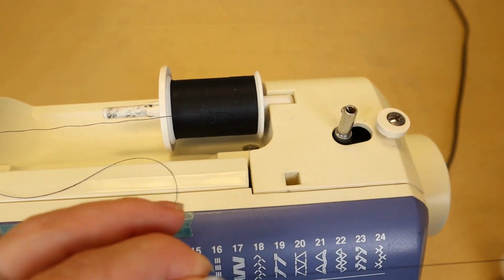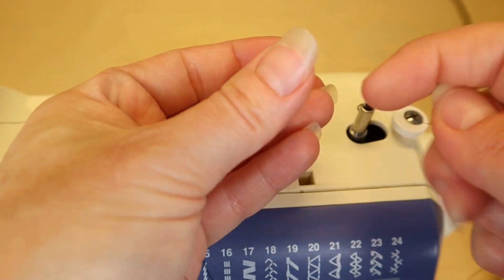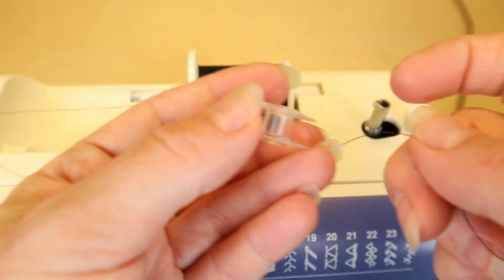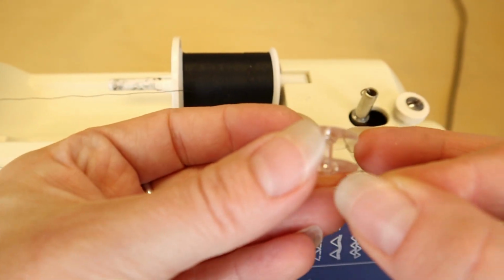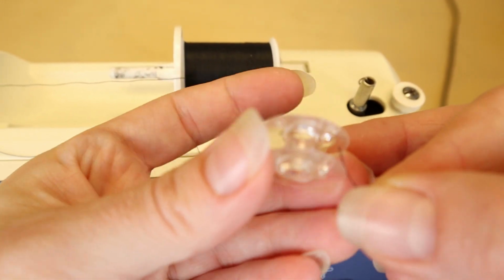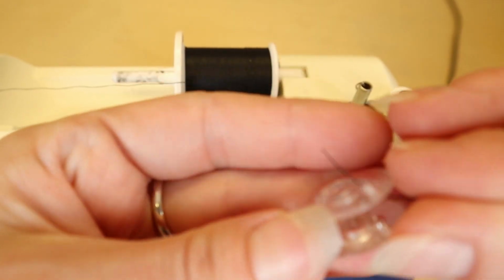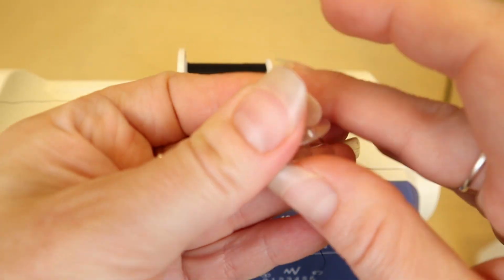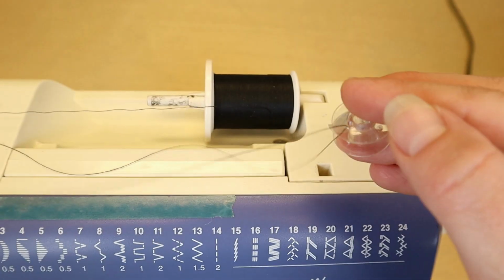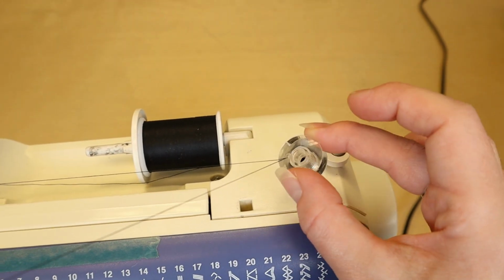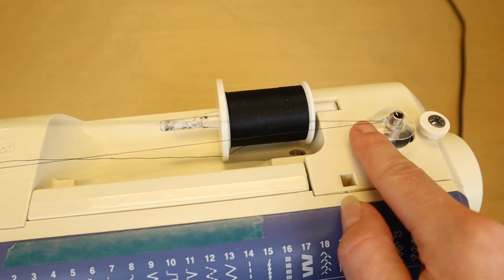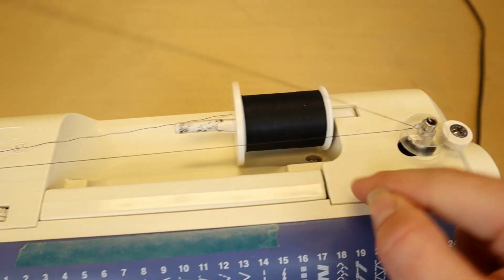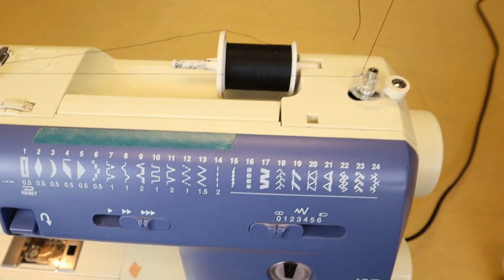Find the end. And then find the hole on your bobbin. Take that tail in through the inside so it comes up out the top of the bobbin, like that. Pull it so there's no slack. And then take that bobbin and put it on the bobbin winding post. Then just push the post over to the right, like that. Hold this tail straight up and hit the pedal.